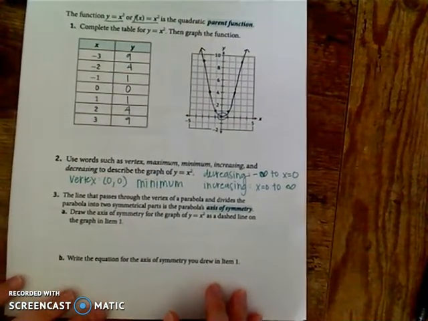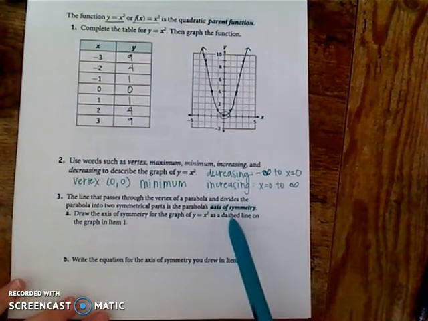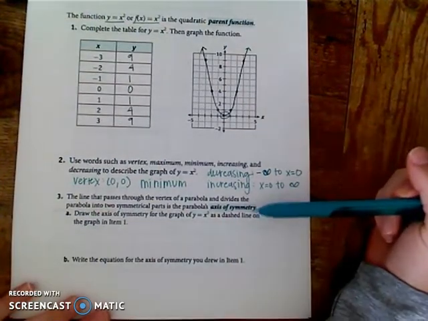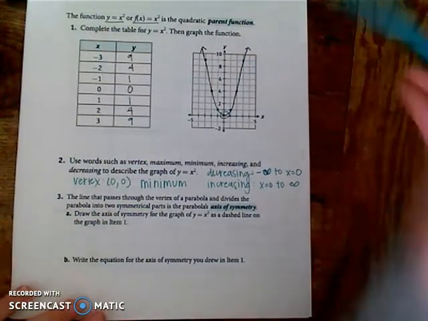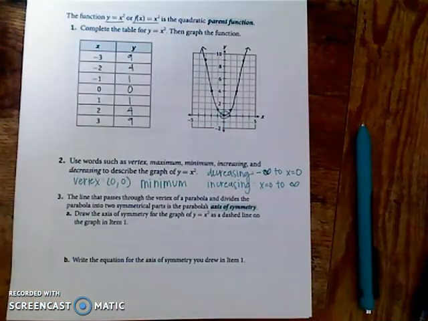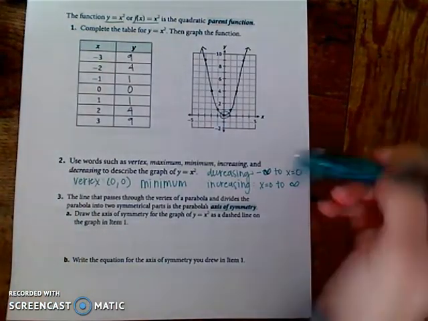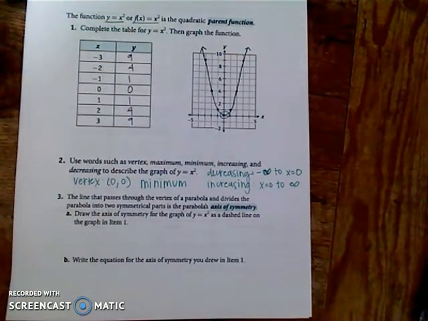All right, so next we have number 3 that talks about the axis of symmetry. Now, every parabola has an axis of symmetry. If you notice, this parabola is symmetric. That means if I fold it down that axis of symmetry, everything is going to line up exactly the same. That's what I love so much about parabolas. I can fold them in half and they perfectly match up.